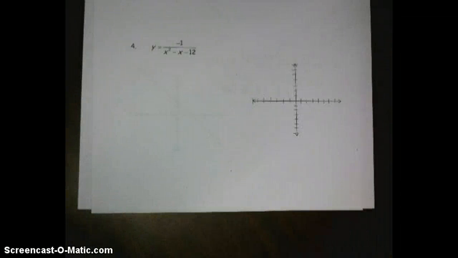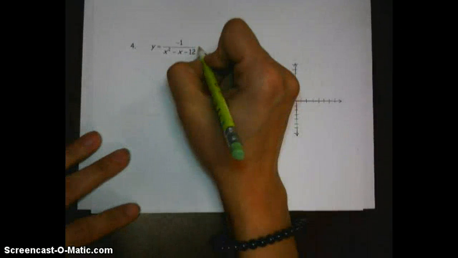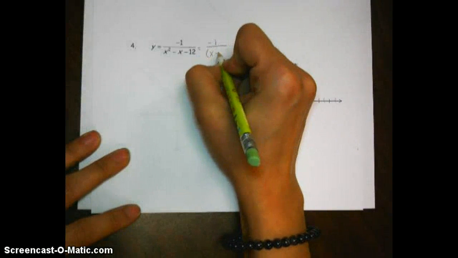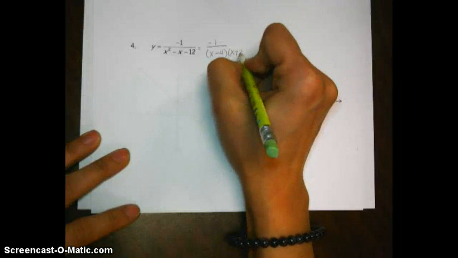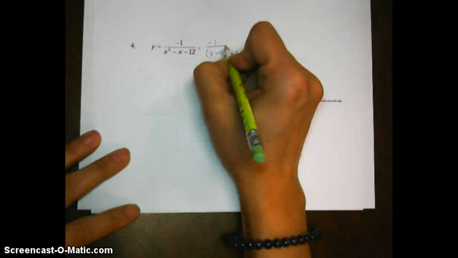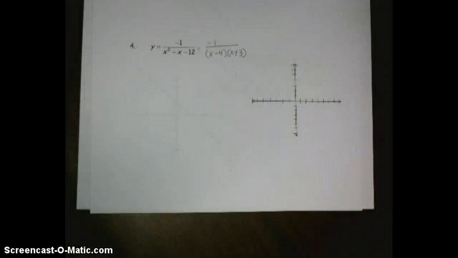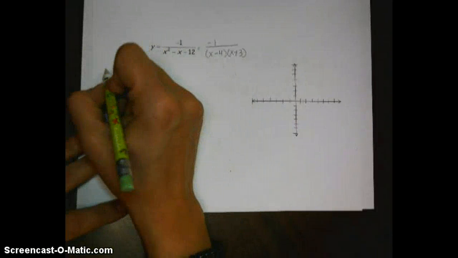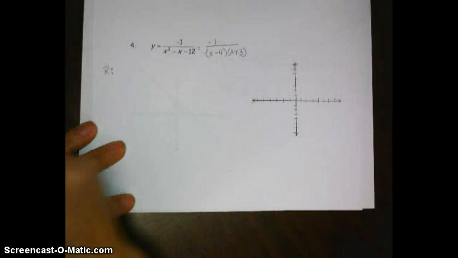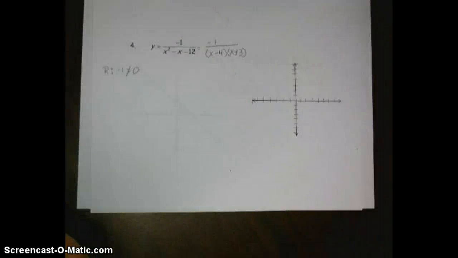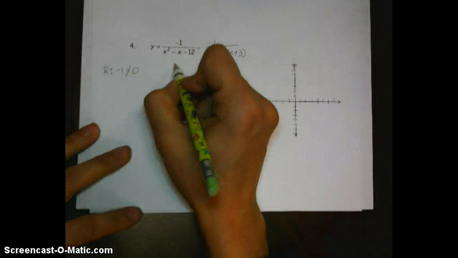All right, so on example 4, remember we're always going to check to see if there's anything that we can factor. And I notice the bottom can factor into x minus 4, x plus 3. And then we need to check to see if this can be further simplified, and this is an example where it cannot. So we're going to move into the RATEY method then. So we have R for roots. This is when I set the top equal to 0, but -1 cannot be 0, so that means we have no roots. It will not be touching the x-axis.